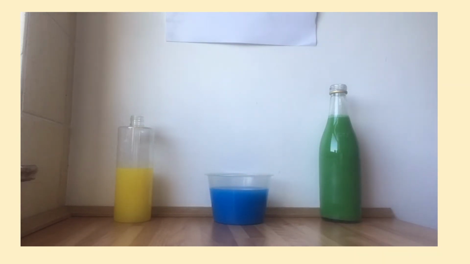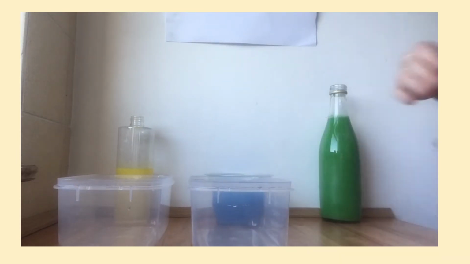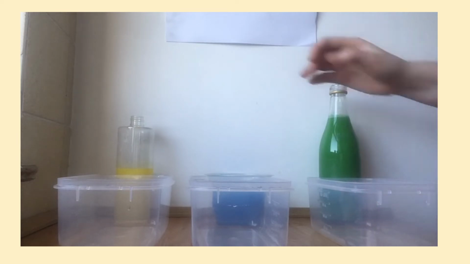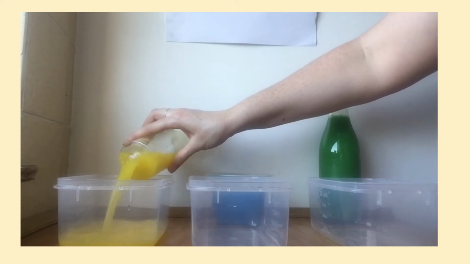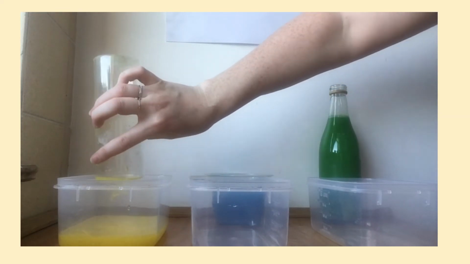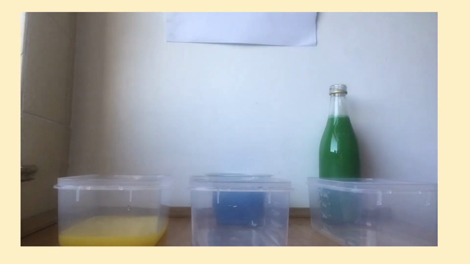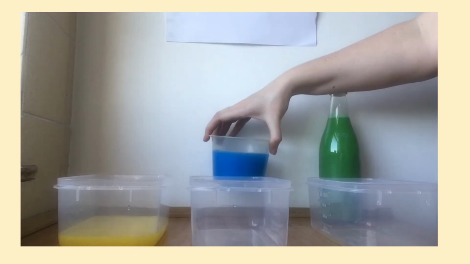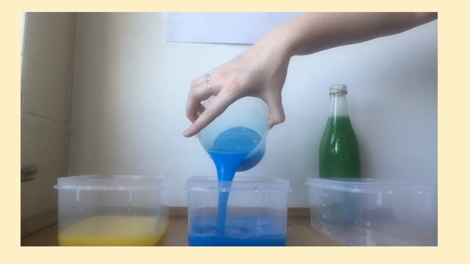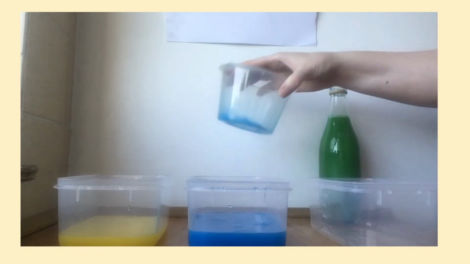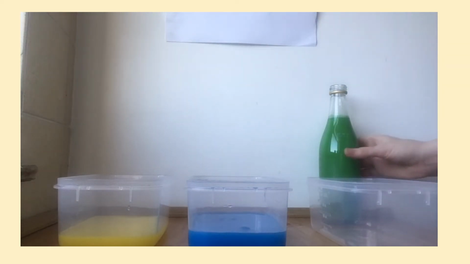So just like before, I'm going to get out my boxes that are all the same size, they all have the same capacity, so I can put them into the same sized containers and then I can compare. So we'll start off with the yellow first. Carefully pour that in. Okay, next up we'll do the blue one. Carefully pour that one in. And finally we will do the green one.